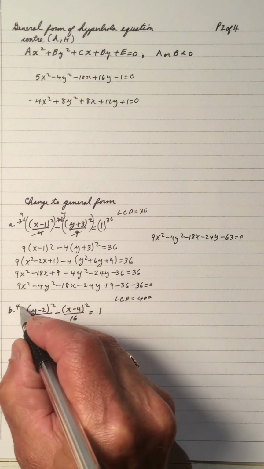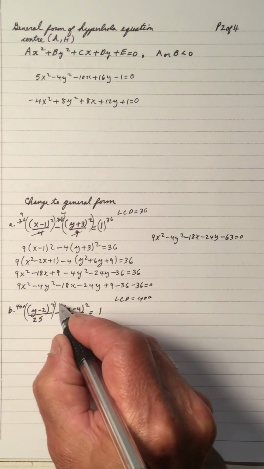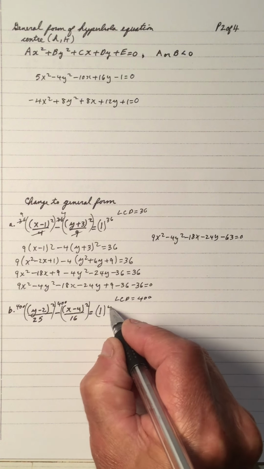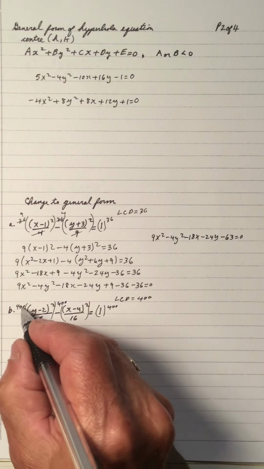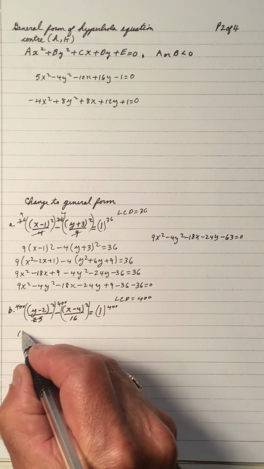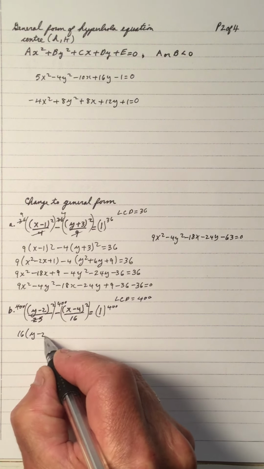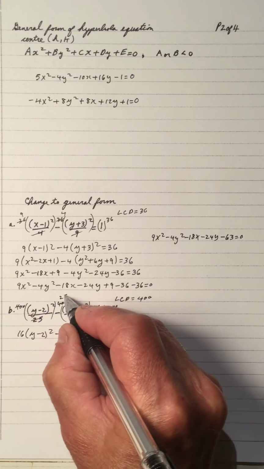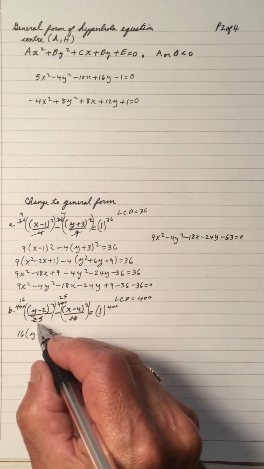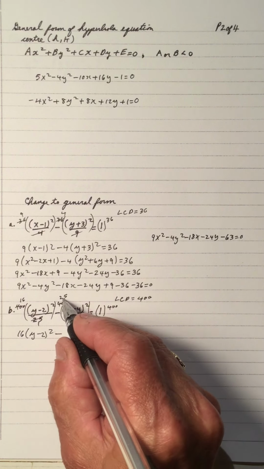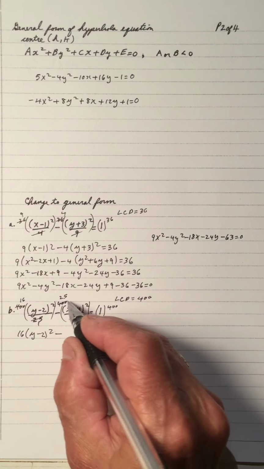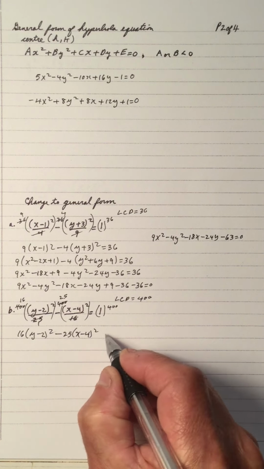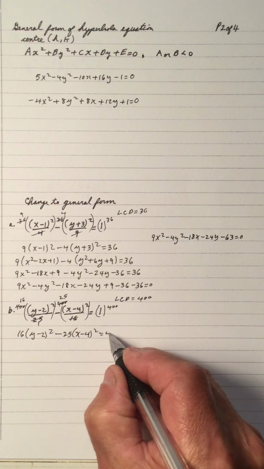So we'll multiply the first fraction by 400, the second one by 400, and what that does, again, is eliminate the fractions. 25 goes into 400 16 times, so we get 16 times y minus 2 squared. 16 into 400 goes 25, so we get 25 times x minus 4 squared. And 1 times 400 is 400.